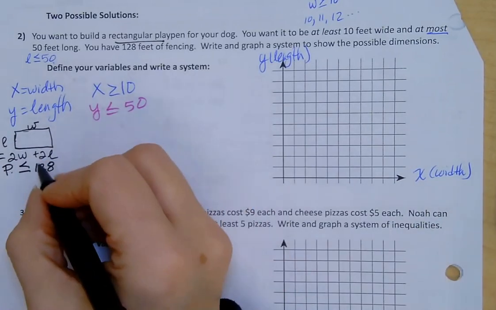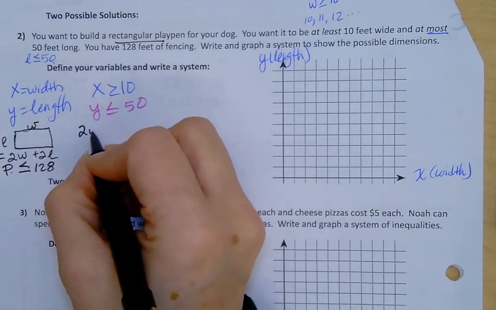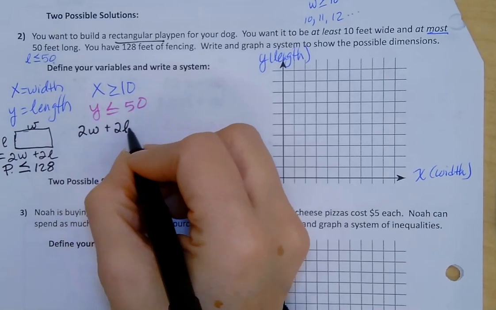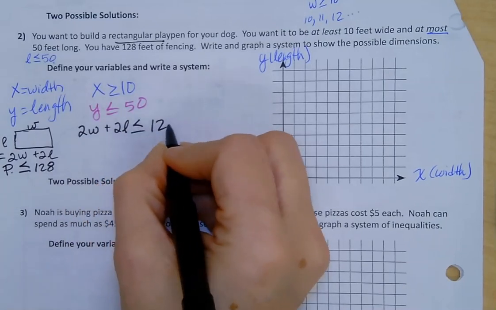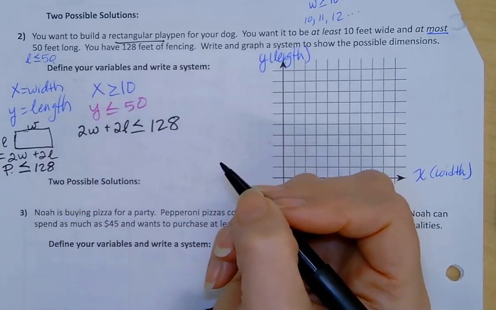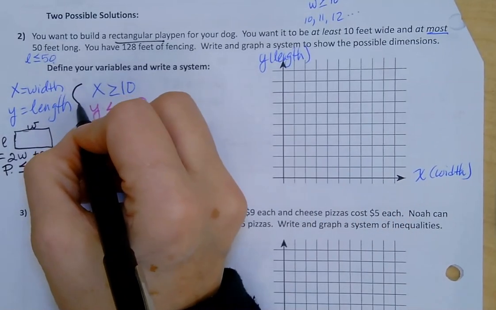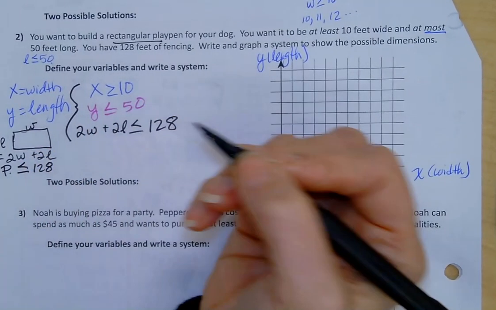So what I'm going to do is kind of smush those guys together. 2 times the width plus 2 times the length has to be less than or equal to 128, or else I'm going to run out of fencing. Okay, so this is my system. These 3 pieces of information.